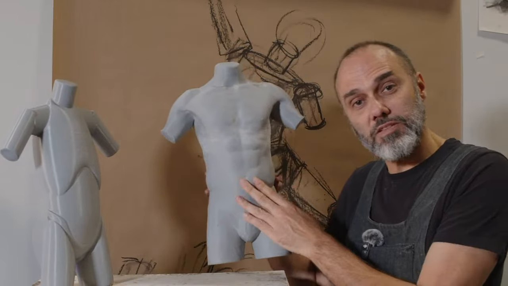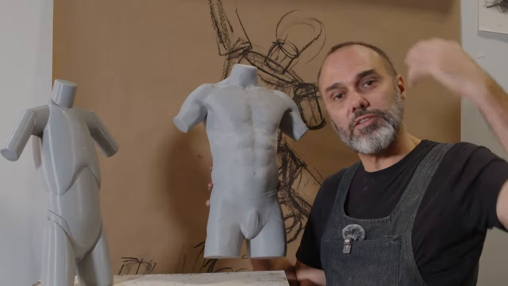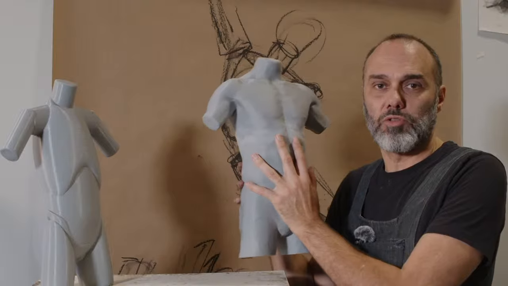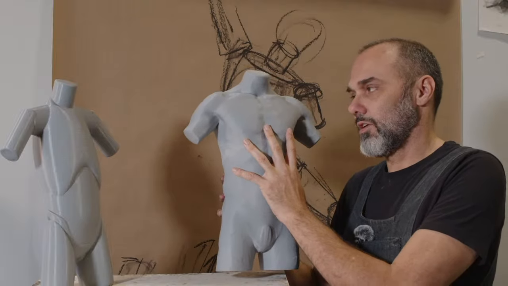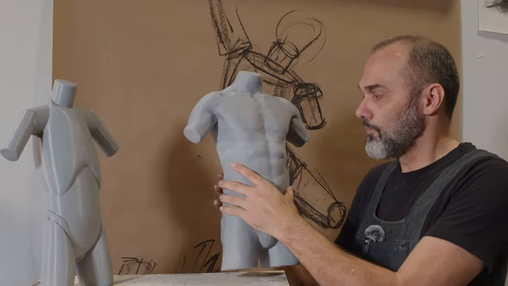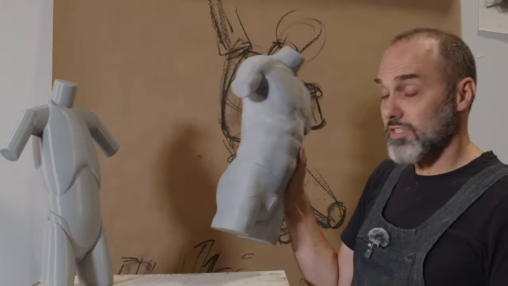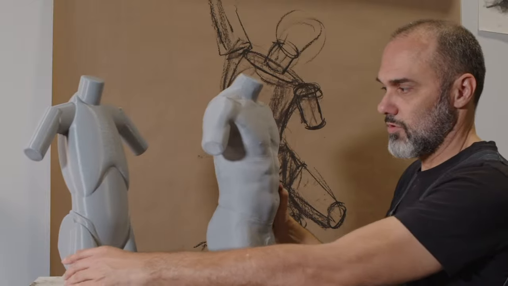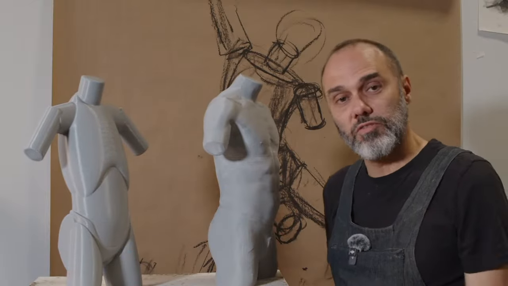right? And so this is based on, in the update to the Anatomy for Artists, I'm going to walk you through how I sculpt this, as well as the dynamic one. And so this is sculpted. This is not the scan. This is sculpted. And it starts here with that simple shape. These are the volumes, right?